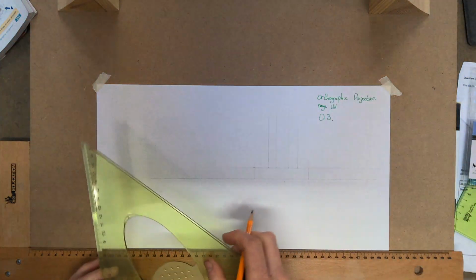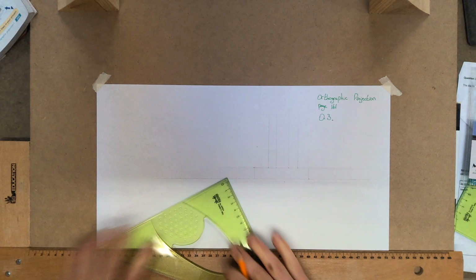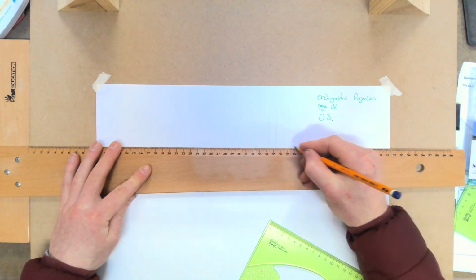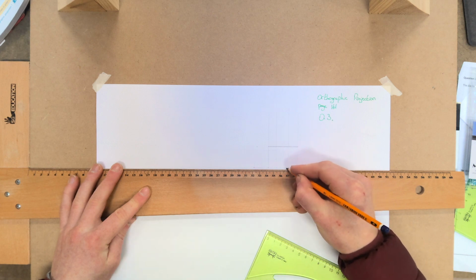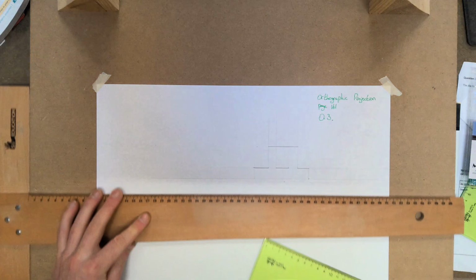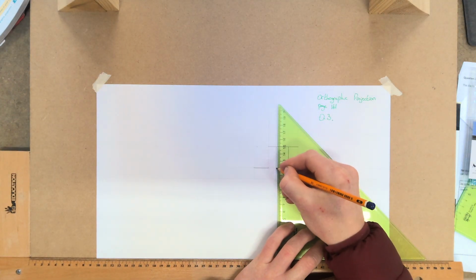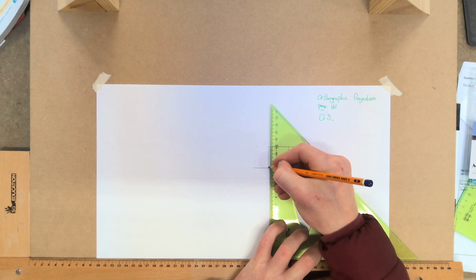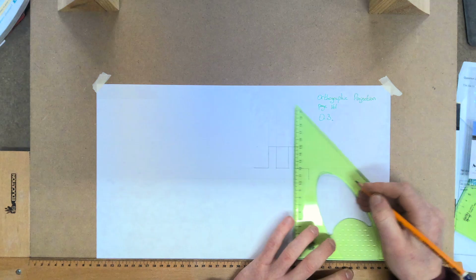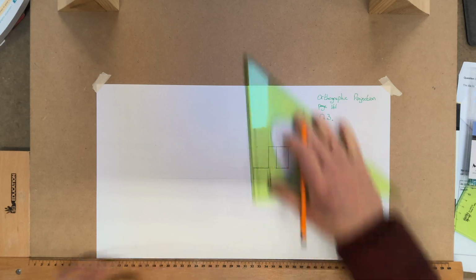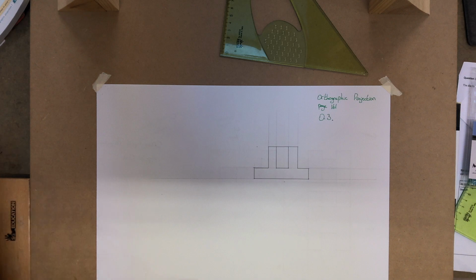My height goes in 45. 45 from the bottom corner, so that's there. So that's my elevation complete.